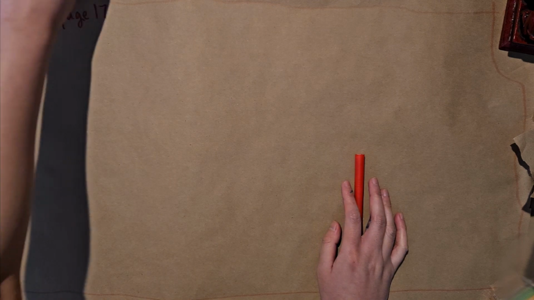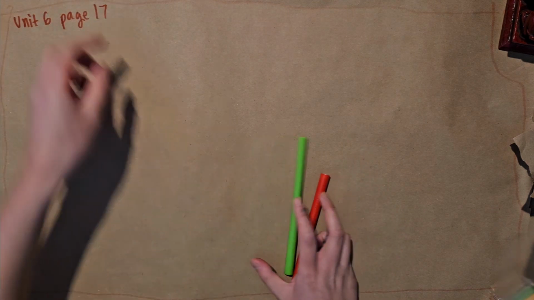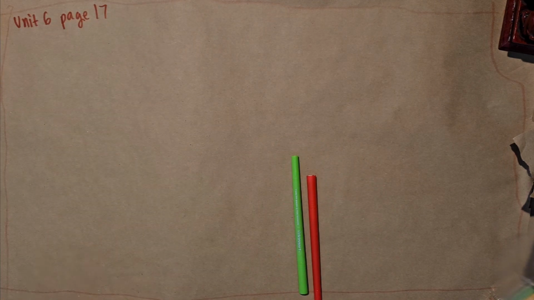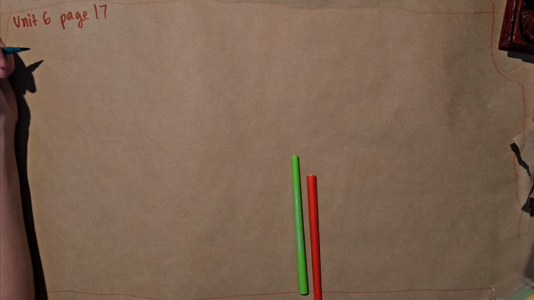I'm going to be using Legos. It's going to be okay. Y'all are going to be able to figure it out. I completely believe in every single one of you.